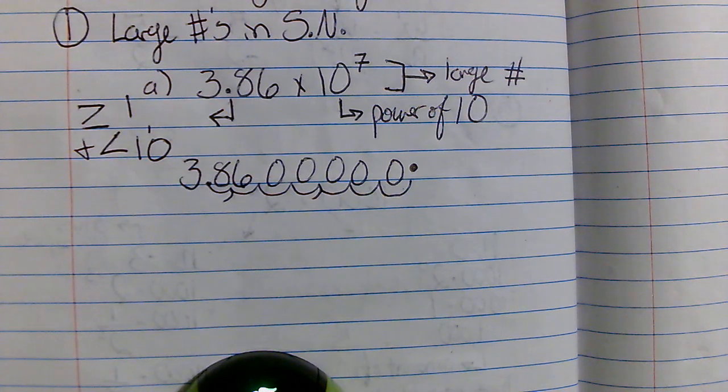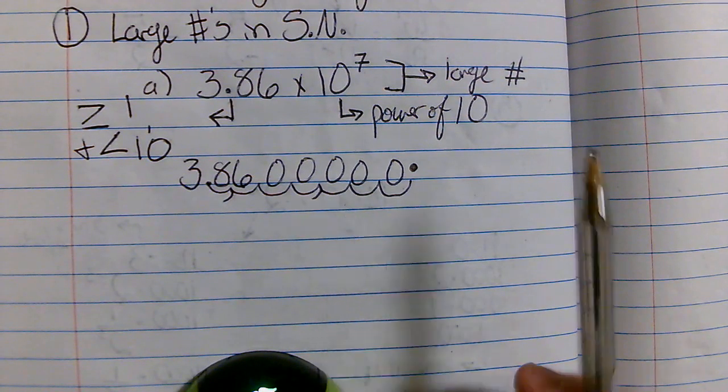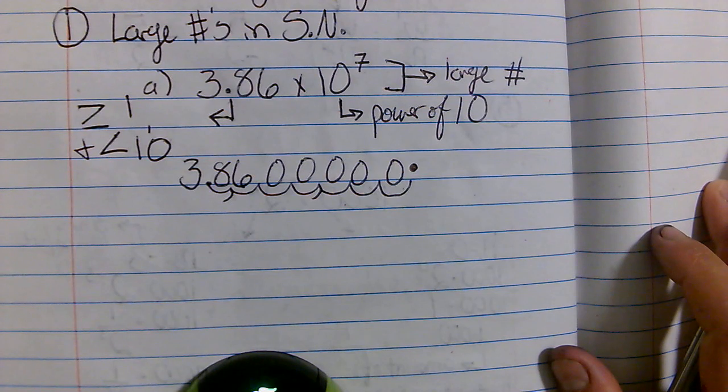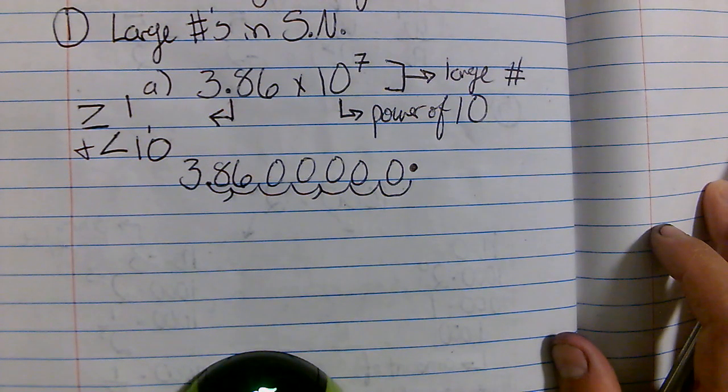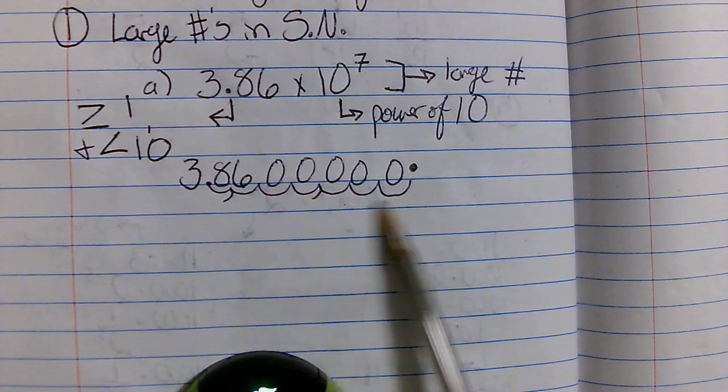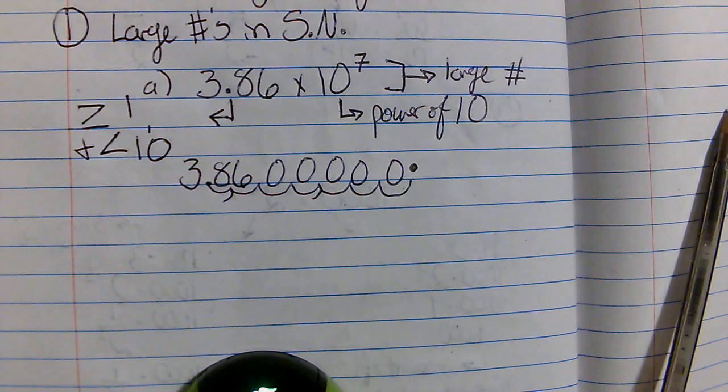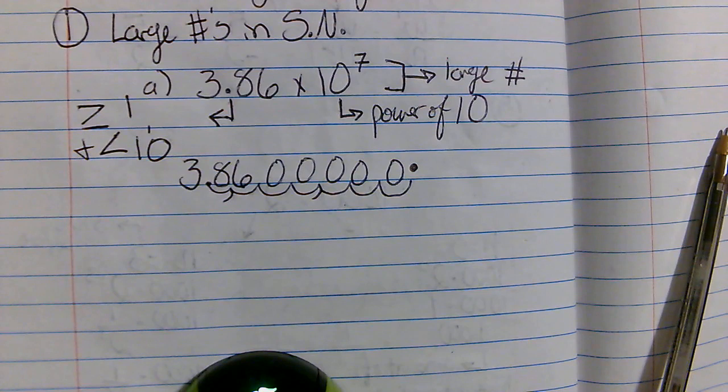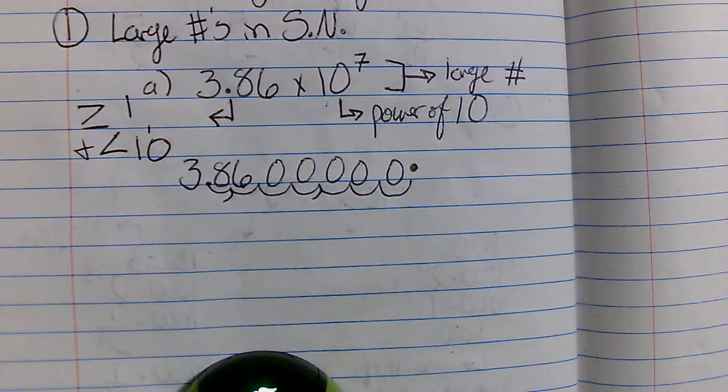Now imagine that I had to write out this number in some sort of report or on my homework or something like that, and I had to write it over and over and over again. I might get tired writing all those zeros. Maybe I miss a zero and then the entire thing is incorrect. That's why scientific notation is used, because it's very accurate and condensed.